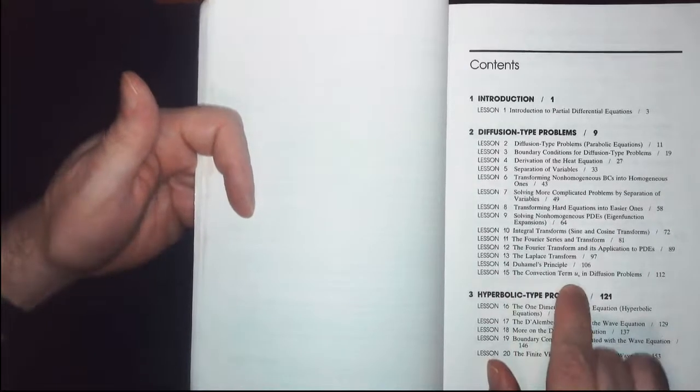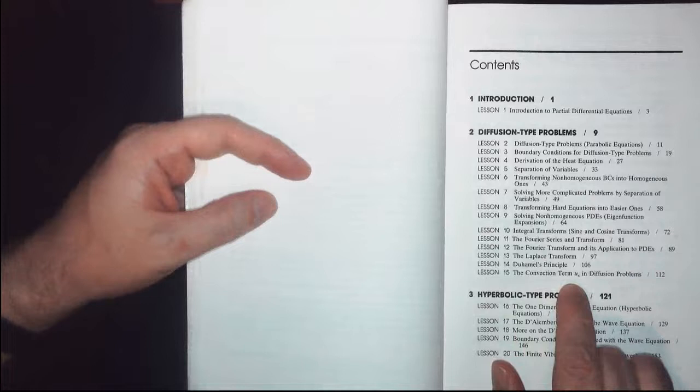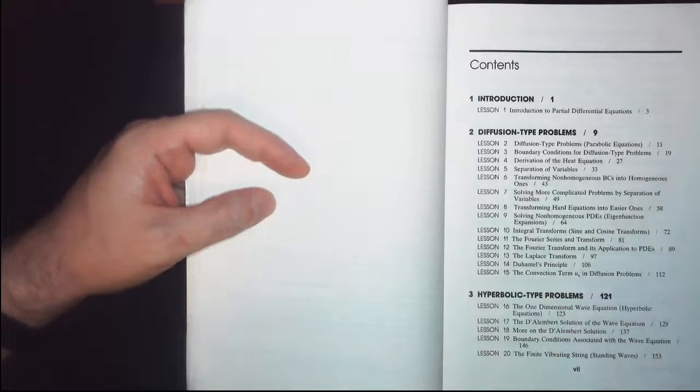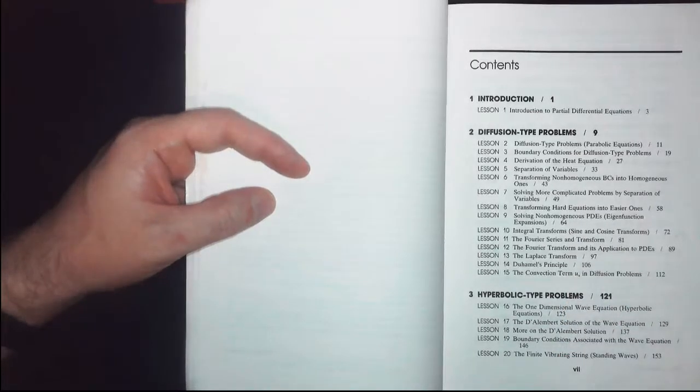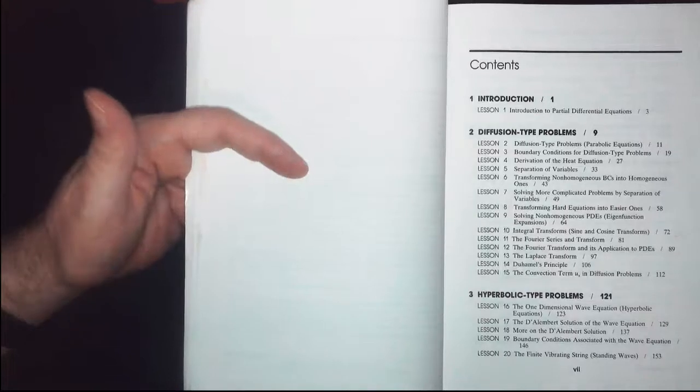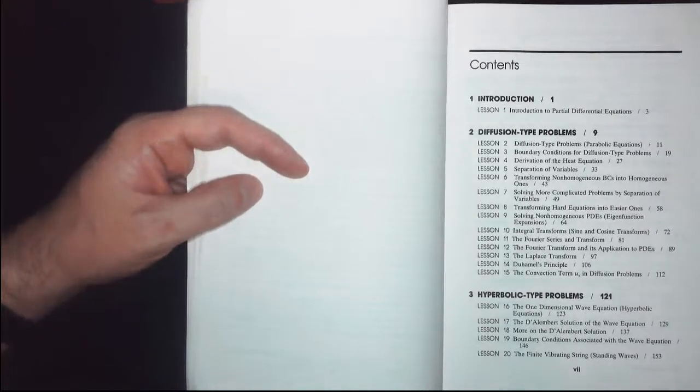Lesson 15 here adds one extra term into the diffusion problem, the u sub x. This u sub x here, that's not a component, that's a derivative. So this is du/dx. So that's one thing that you have to learn. And if you're going through one of these things, you will learn that. I won't sit here and try to teach you differential equations by reading the contents of a differential equations book.